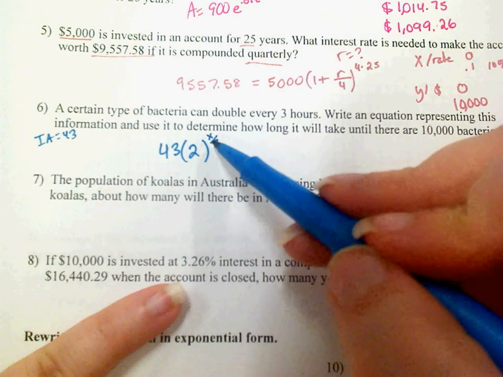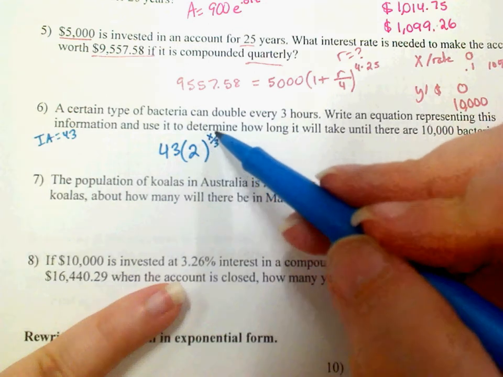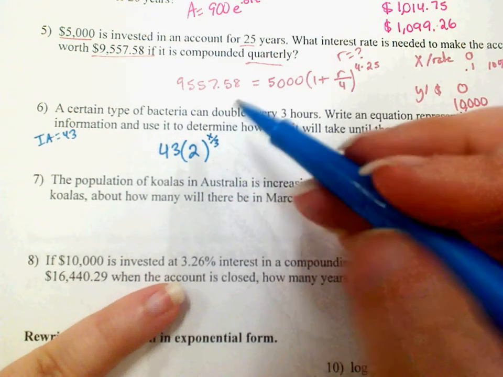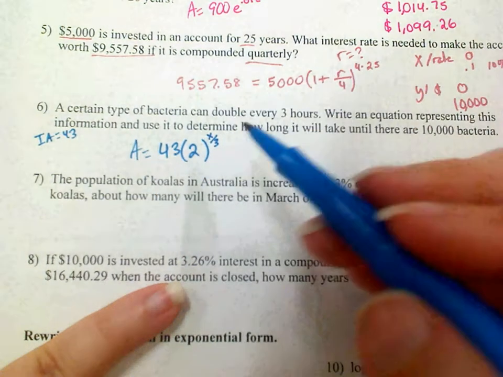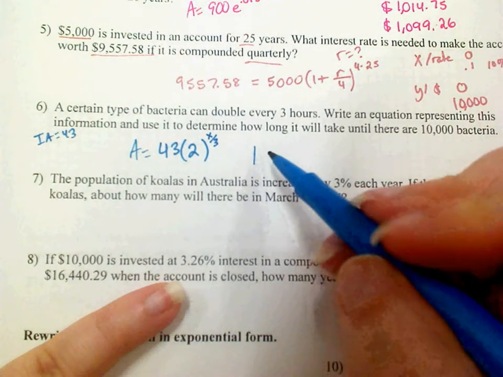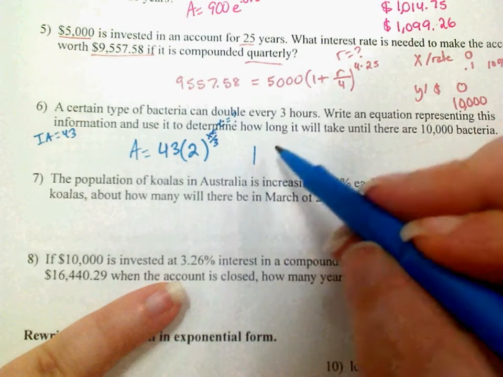Okay? So if I plug in 0 here, I get 0. If I plug in 3, I get 1. If I plug in 6, I get 2. If I plug in 9, I get 3. So it's every third that you multiply by another full 2. So this is my amount of bacteria in general. 43 times 2 to the x divided by 3. I want to know how long it takes. So basically I want to know what x is, what time is, for this to equal 10,000.